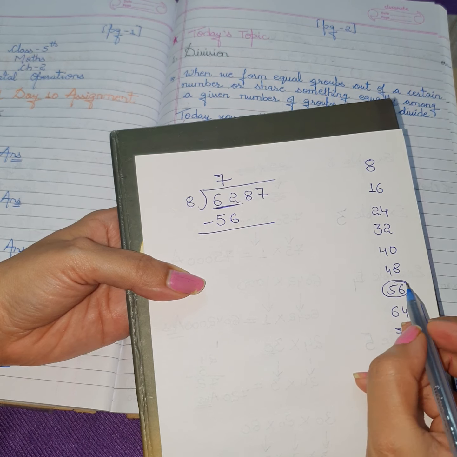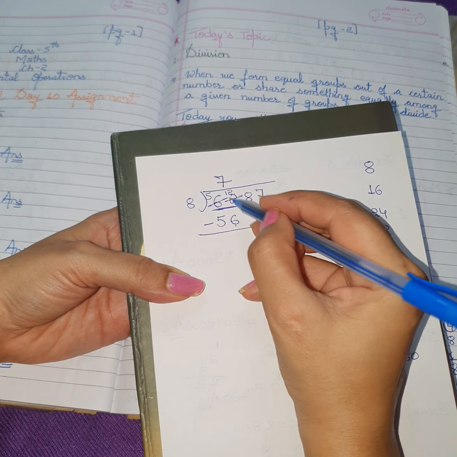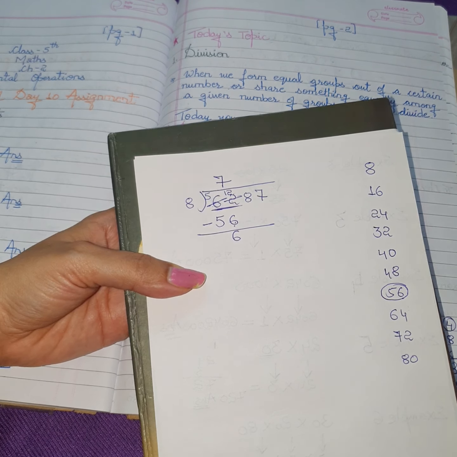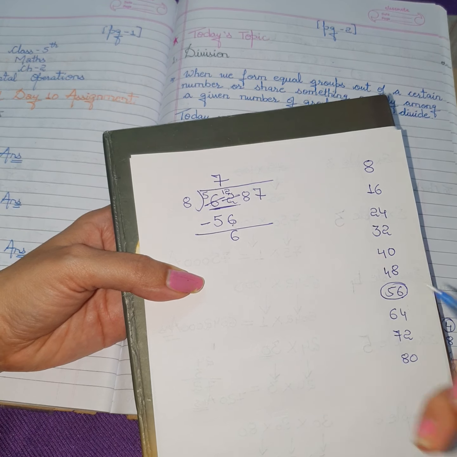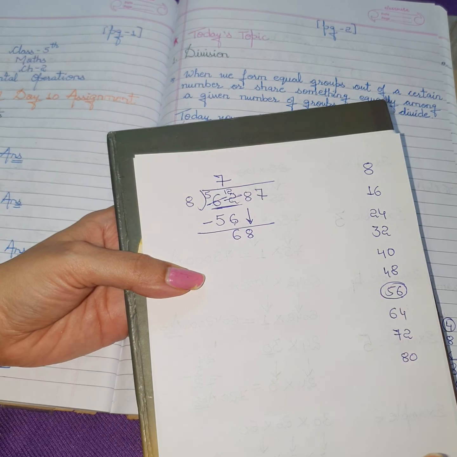So 2 minus 6 is not possible. We will take help from this 6. So 6 will give a borrow to 2. So 6 will become 5 and 2 will become 12. So 12 minus 6 will give you what? It will give you 6. And 5 minus 5 is 0, so no need to mention that 0. Now bring this 8 down next to 6.